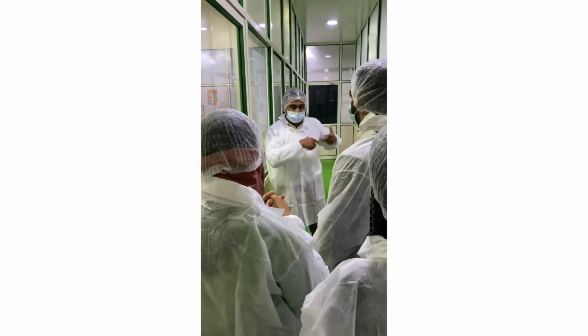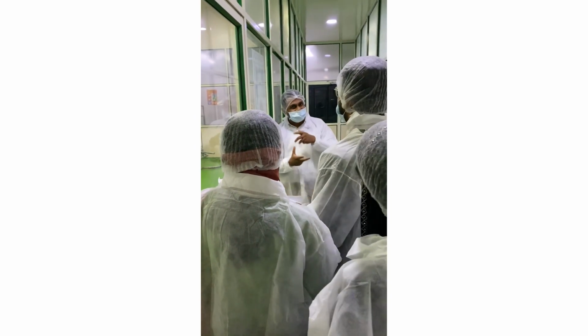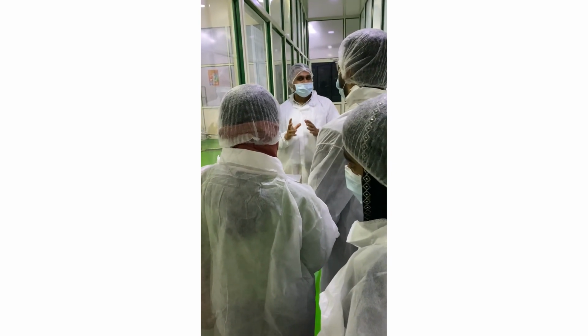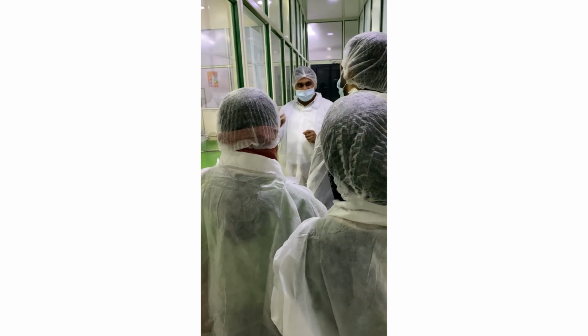How do we do it in our home? We bring the vegetables from outside, we wash them, we clean them. The same way we follow here. The same as in the kitchen, what our mother follows. Here it is more advanced. We do some analysis and documentation.